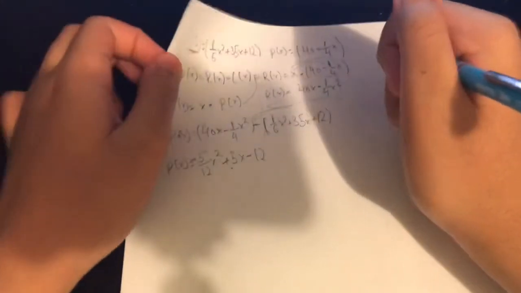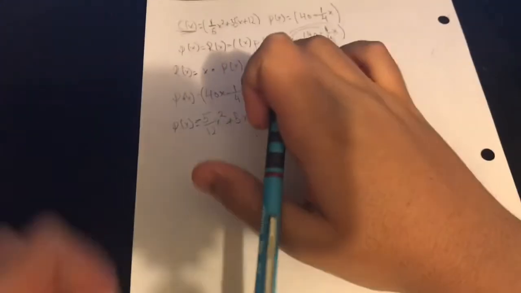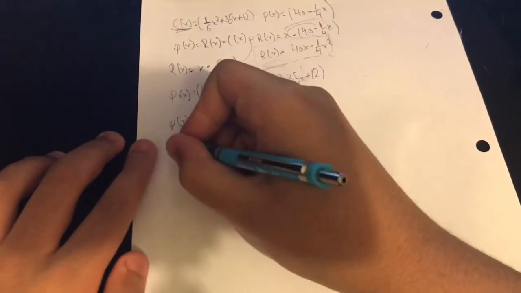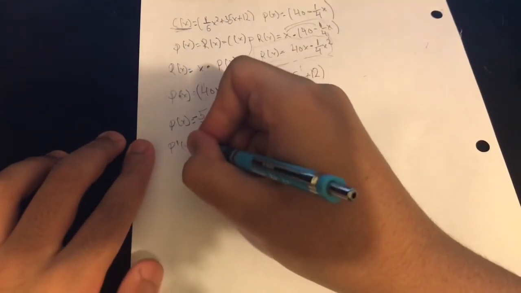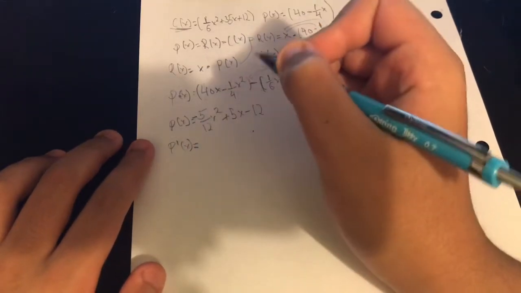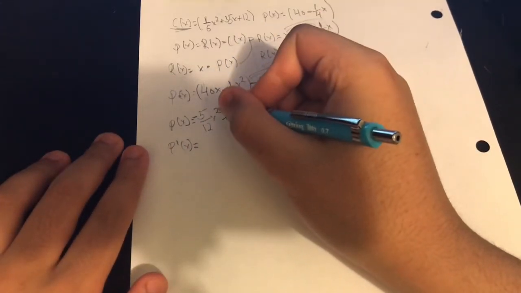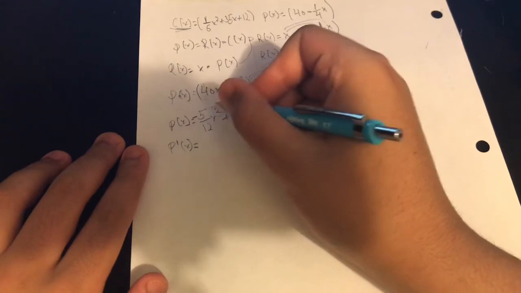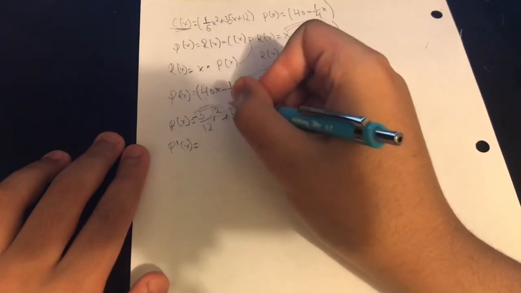So now what we're going to do is get the derivative of the profit. P prime of x: as we know the rule, move the exponent down, minus 1.